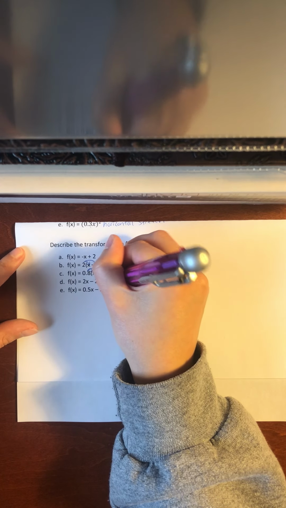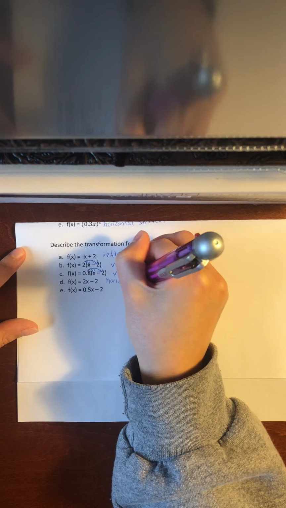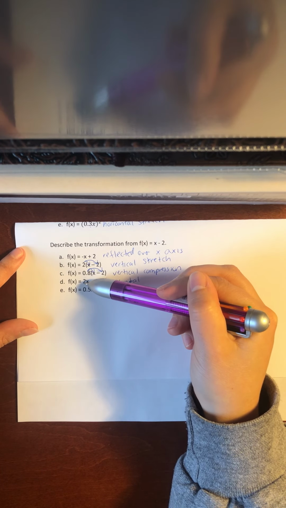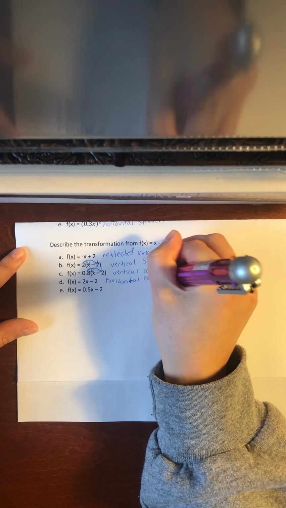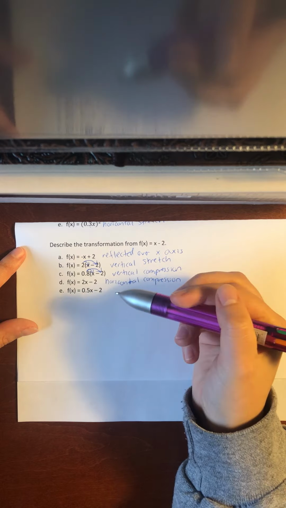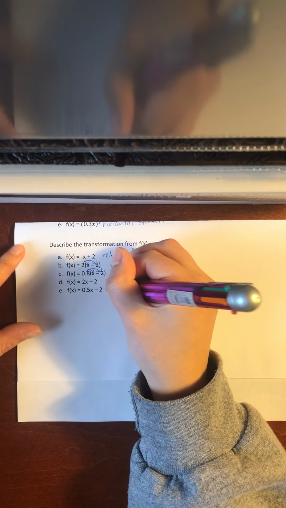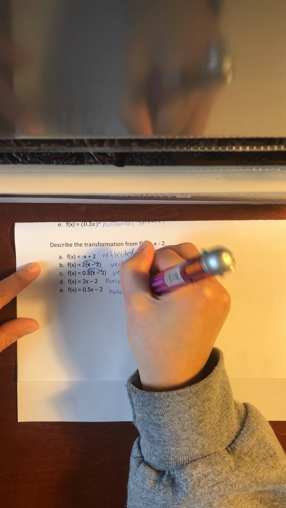So we know it's going to be horizontal. And since this value is greater than 1, it's a compression. So it's like the opposite of the other ones. And then for this, the 0.5 is less than 1, and it's just getting multiplied by the x value, the slope, so it's a horizontal stretch.